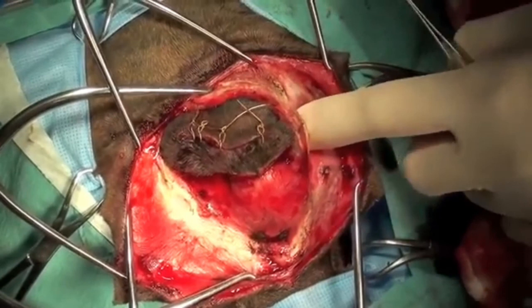Okay, when you're trying to arrest bleeders, the small ones bleeding in the skin.